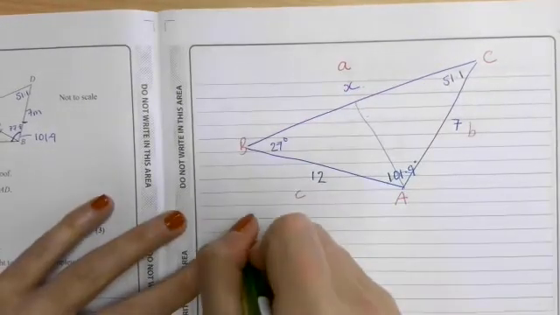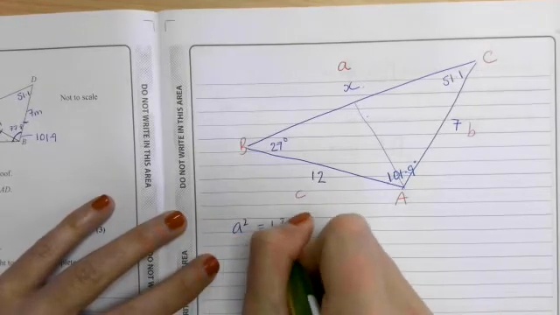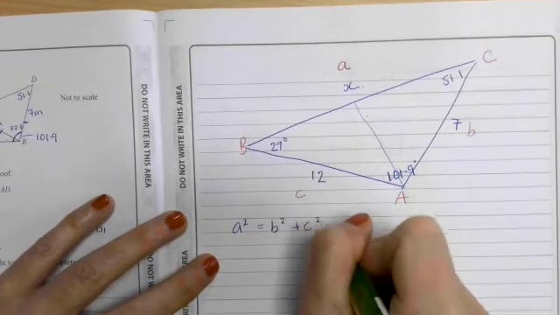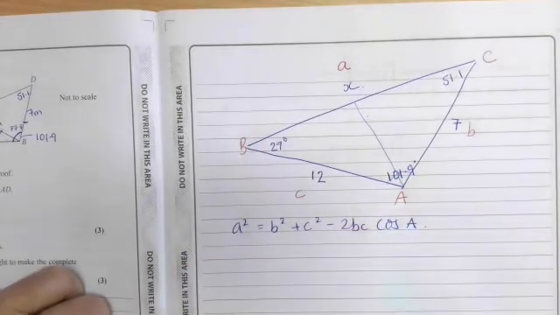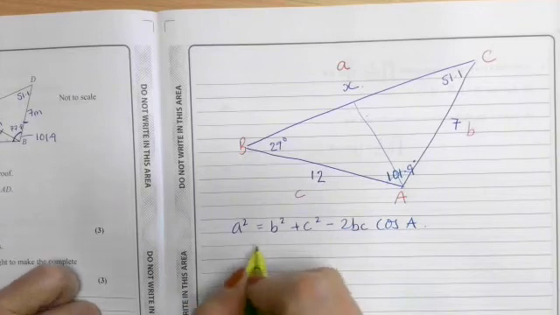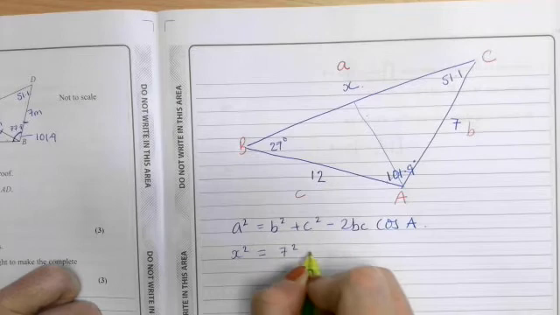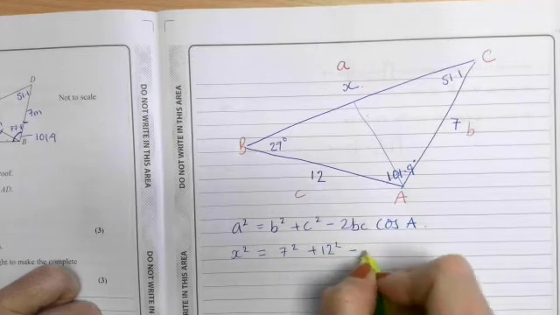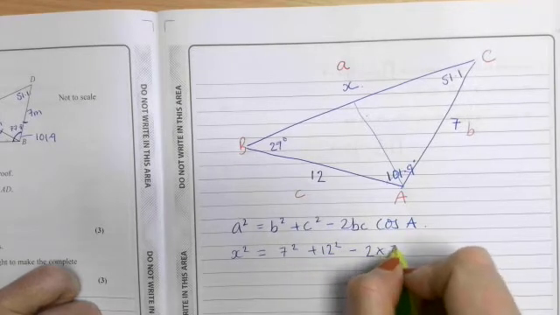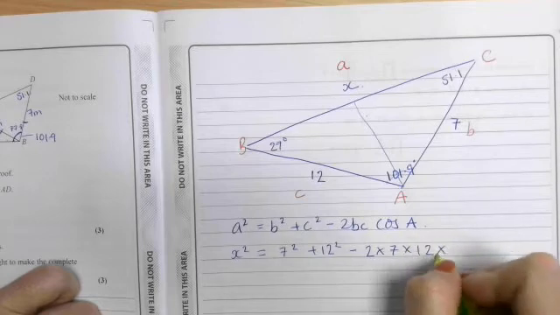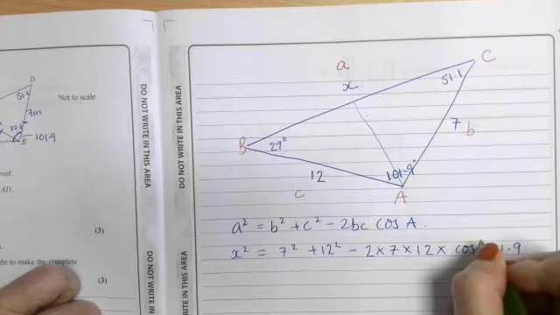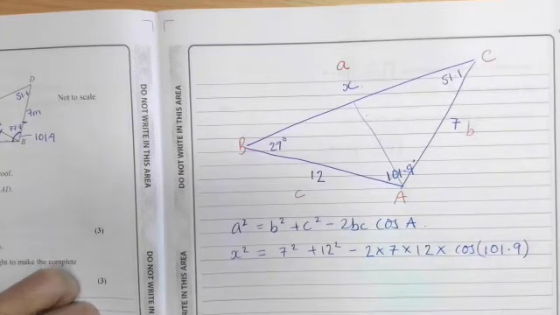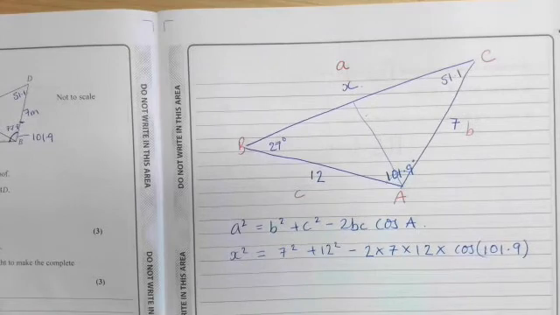So the cosine rule, a squared equals b squared plus c squared minus 2bc cos A. So if I substitute in my values, x squared equals 7 squared plus 12 squared minus 2 times 7 times 12 times cos of 101.9. So I'm just going to put all of that in my calculator.